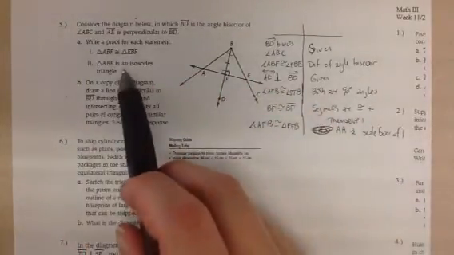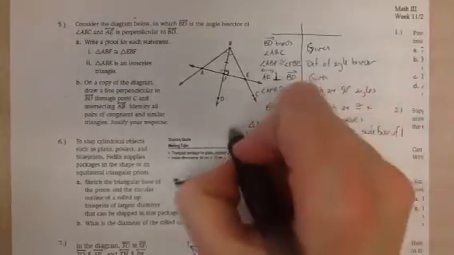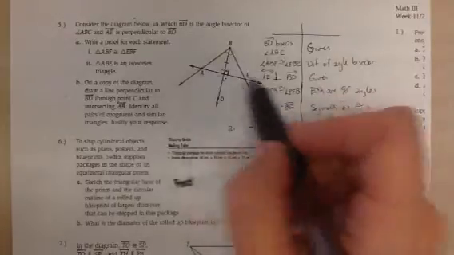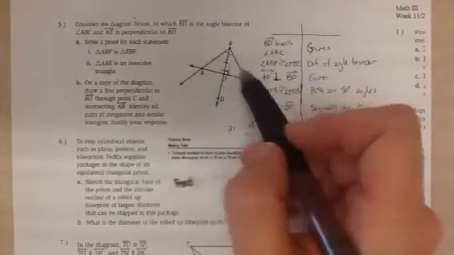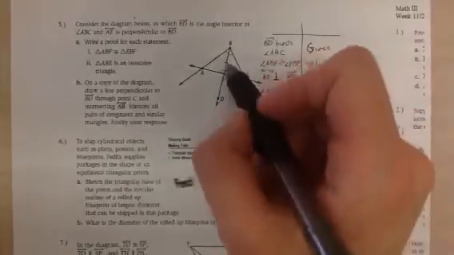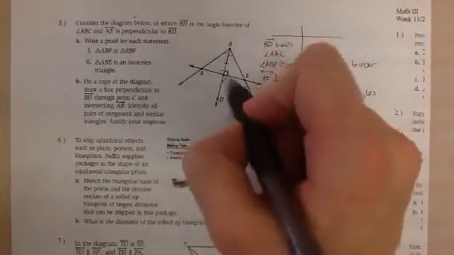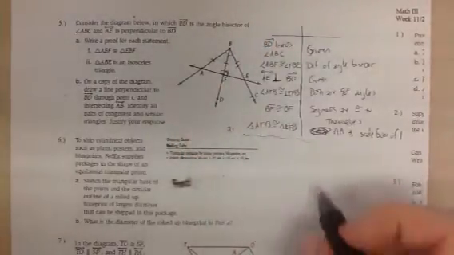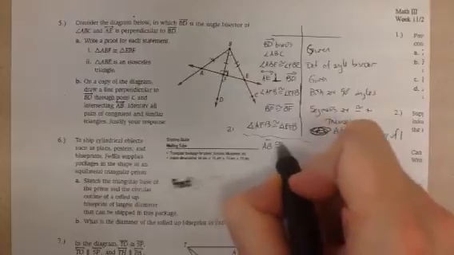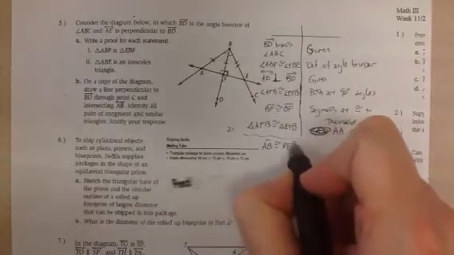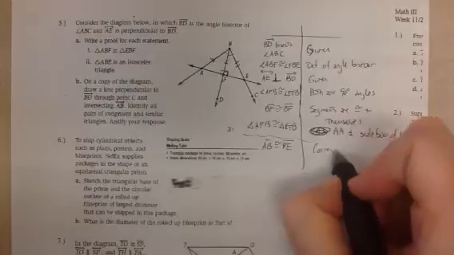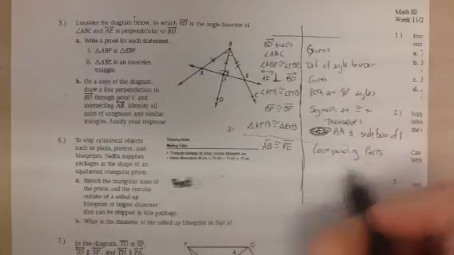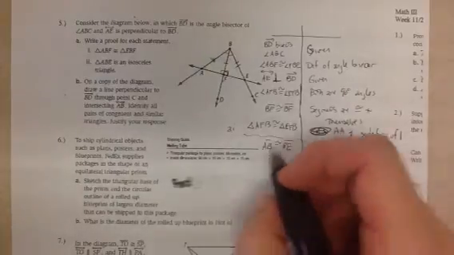Now they want us to go forward. So, the second part of A, they want us to prove that triangle ABE is isosceles. To be isosceles, it just means that two of the sides are congruent. Well, right now, because these are congruent triangles, we know that AB has to be congruent to BE, because corresponding parts of congruent triangles are congruent.